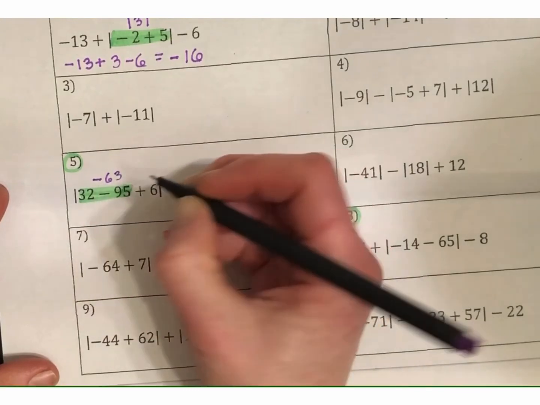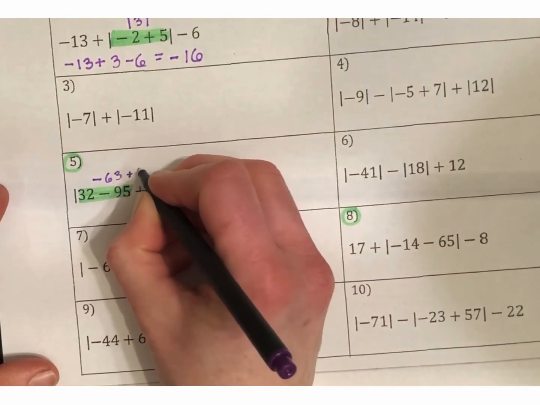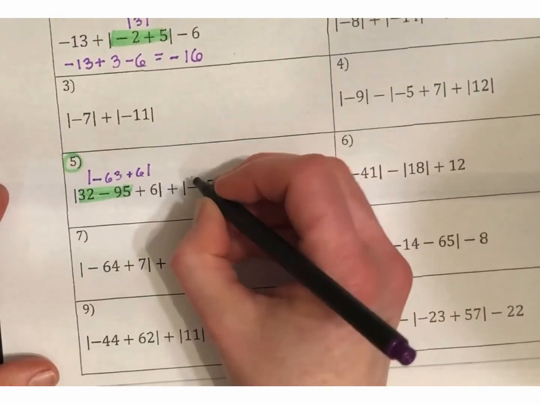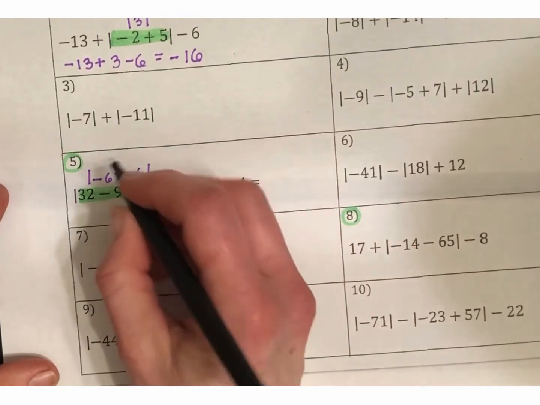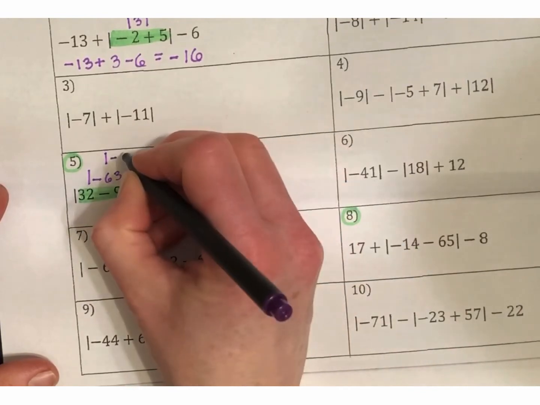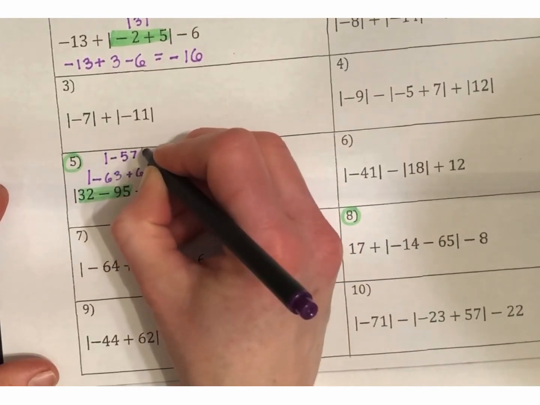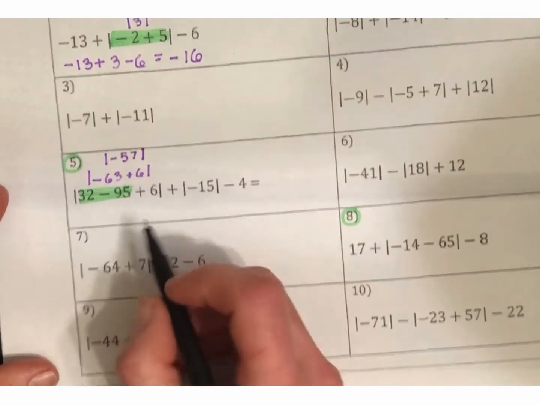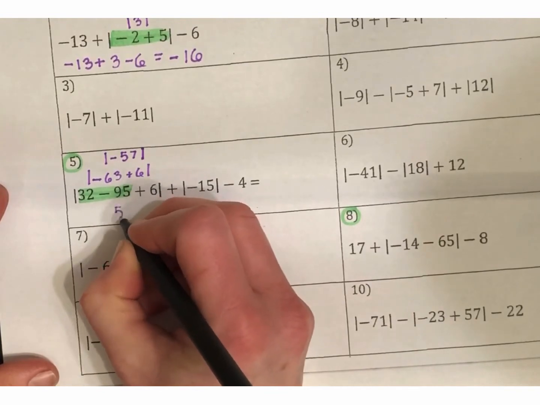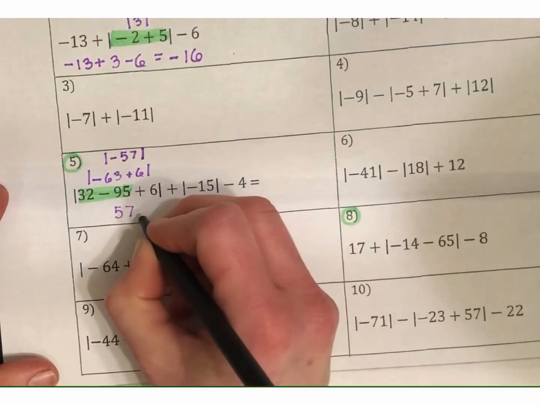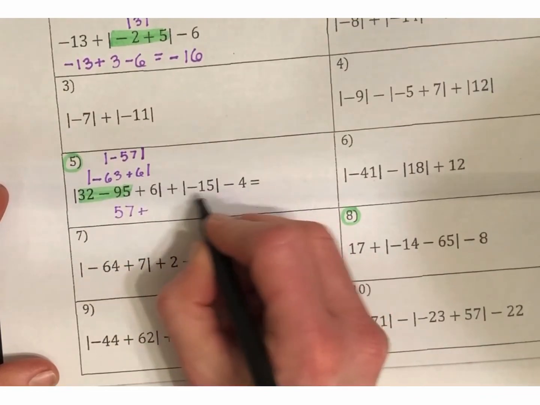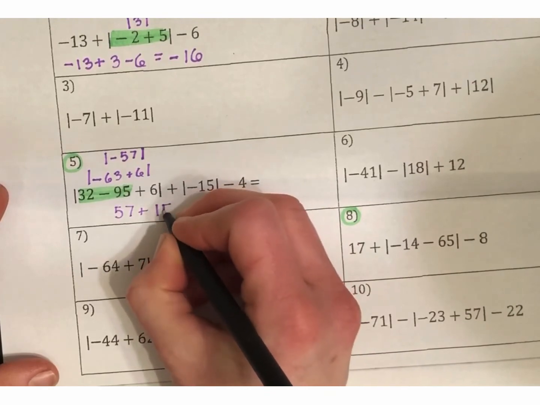I'm going to go ahead and rewrite it at the top. -63 plus 6, and then I'll put the absolute value symbols around them because there's still an operation inside, so I keep them. So when I solve -63 plus 6, I end up with the absolute value of -57. And I'll write that at the very top. So now I can go ahead and rewrite my entire equation. The absolute value of -57 is, well, 57 plus the absolute value of -15 is 15 minus 4.